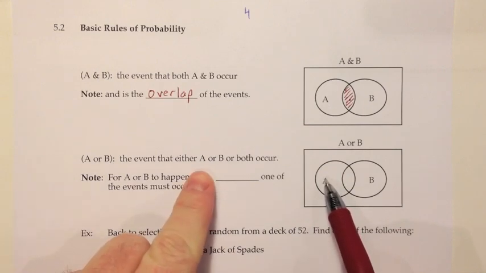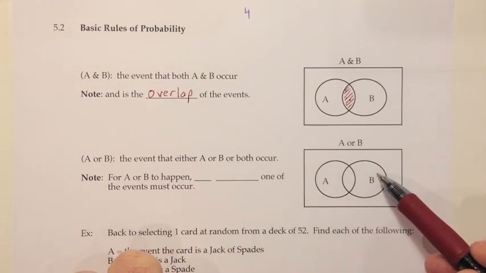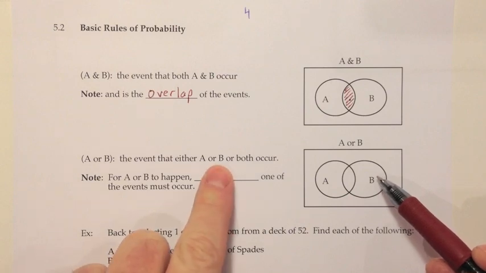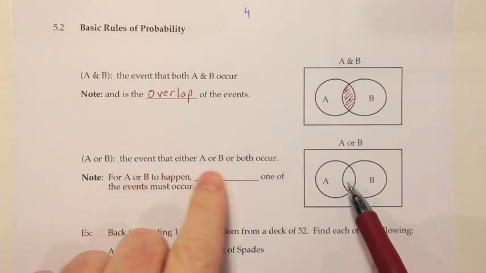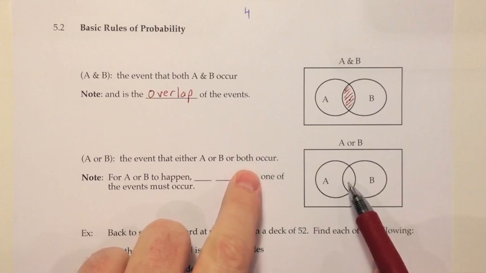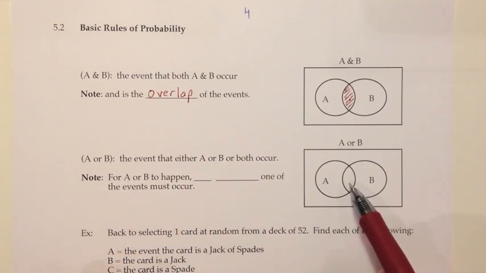The answer is yes, because A happened. What if I land over here? Would I win a prize? Yes, because B happened. The tricky part is, what if I land in the middle? There are a lot of people who think that when you say OR, it's one or the other, but not both. But if you look at the definition, both is included. So if I land in the middle, that would definitely be a prize too.